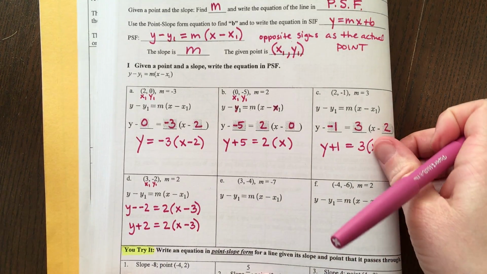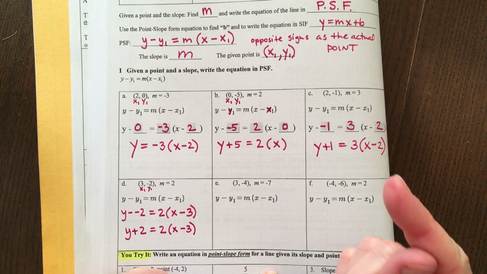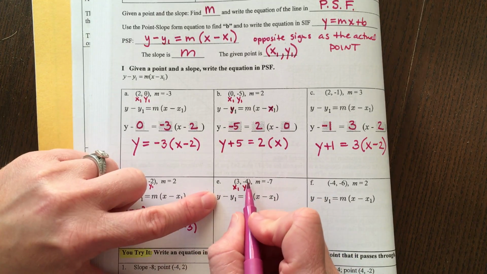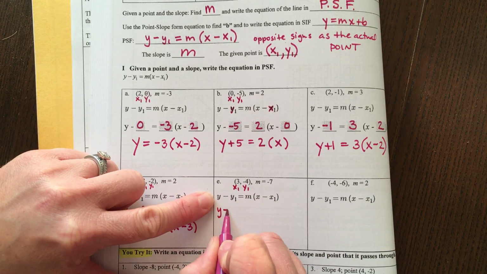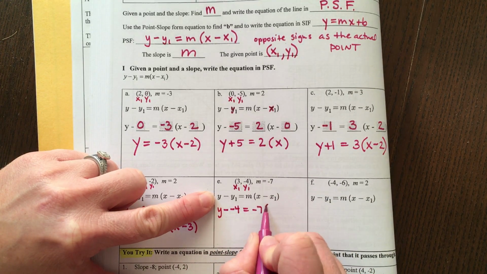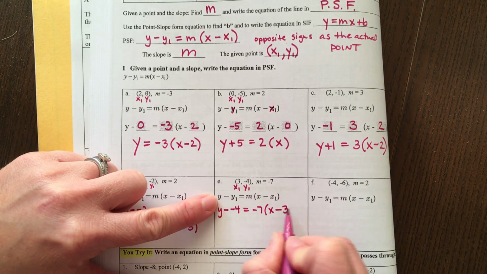Now, if you think you got it, pause the video and try these two, and then hit play and check your work. For my x1, y1, my y value is -4, so y minus -4 equals my slope of -7, and then in parentheses, x minus the x value of my point, the number 3.